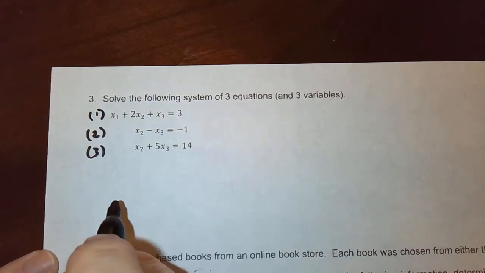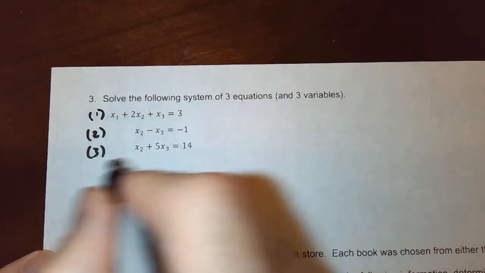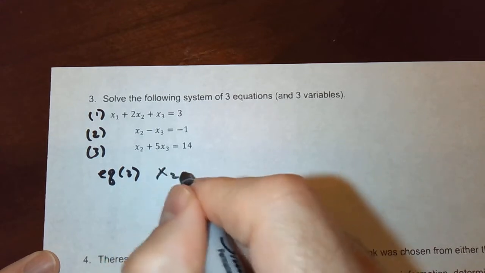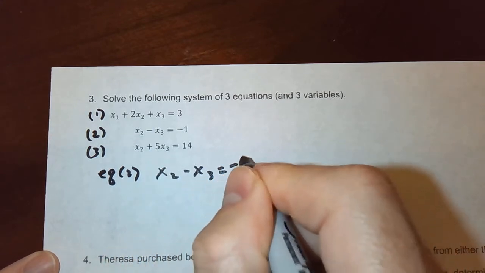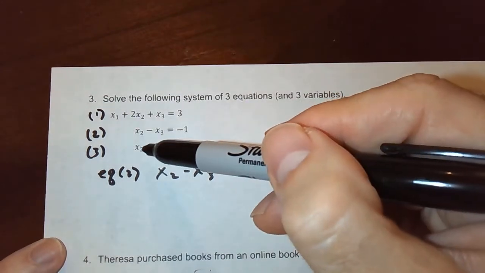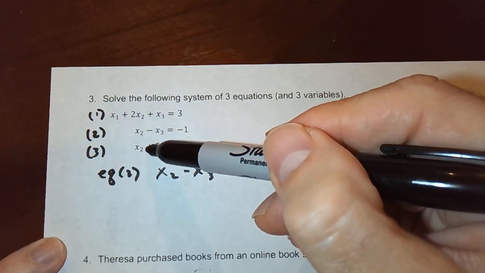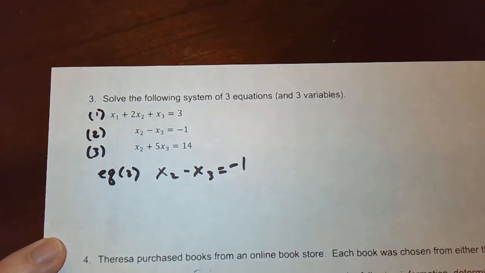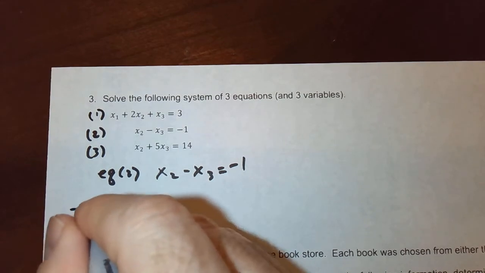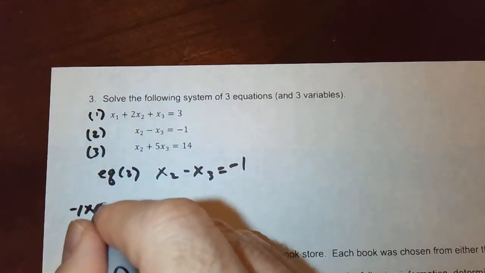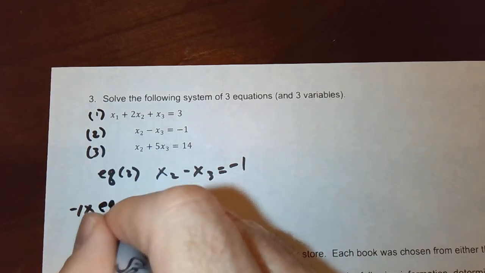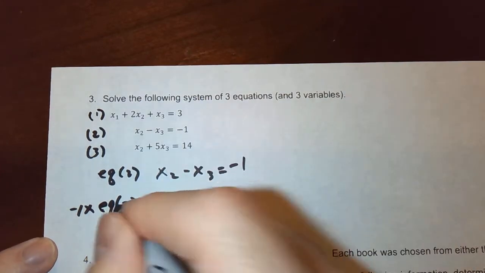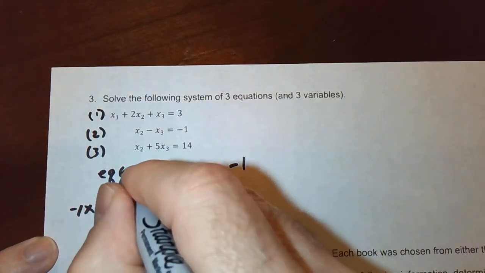All right, well, what I'm going to do is take, say, equation 2. Rewrite it: x2 minus x3 equals negative 1. Well, I would like equation number 3, I'm going to multiply it by negative 1 so that it will be a negative x2 when I write it underneath here, and we'll eliminate the x2 completely. So I will put negative 1 times equation 3. Sorry, that's equation 3. That's equation 2 right there.